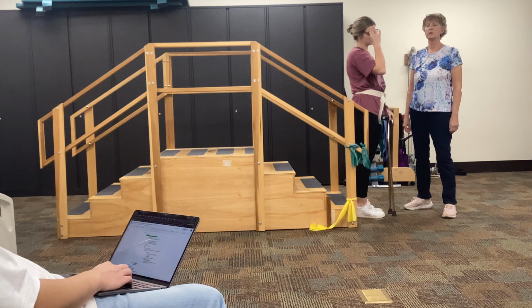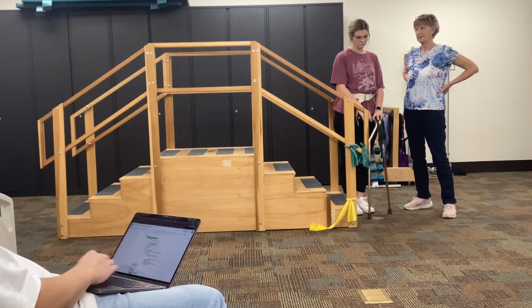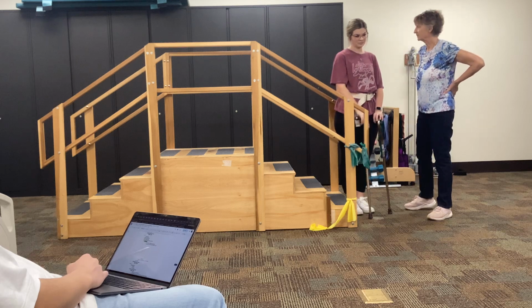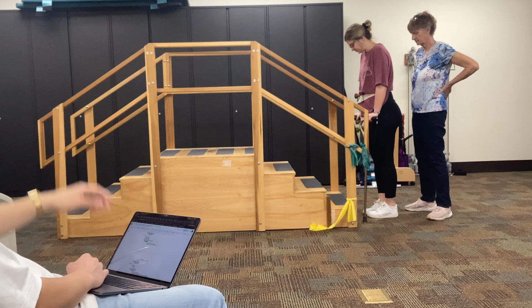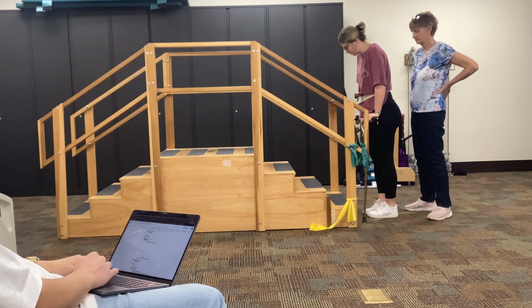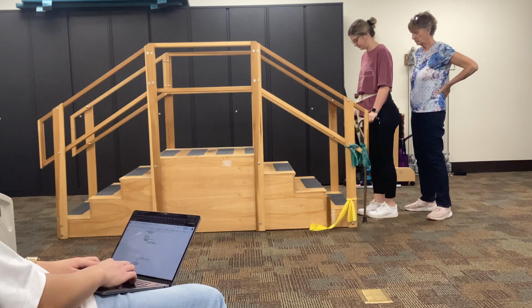All right, so now you are ambulating with a 4-point gait. How do you think you're going to go up the stairs? Same way you walk. Cane, foot, cane, foot. Give it a try.